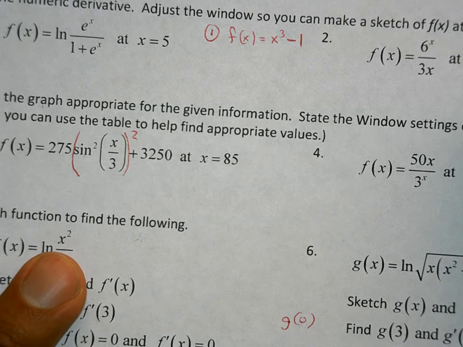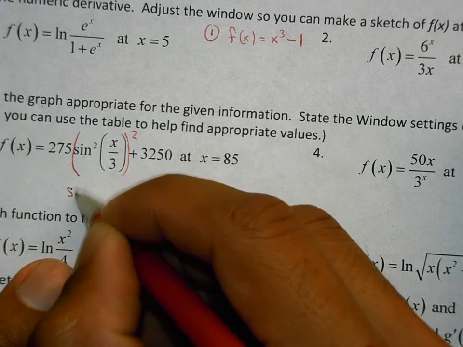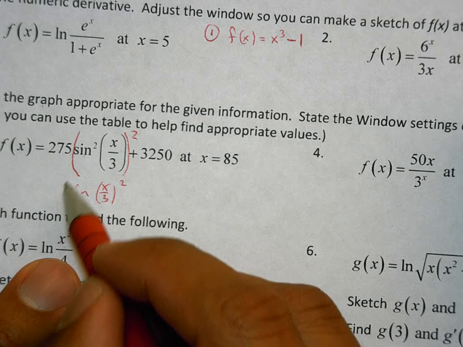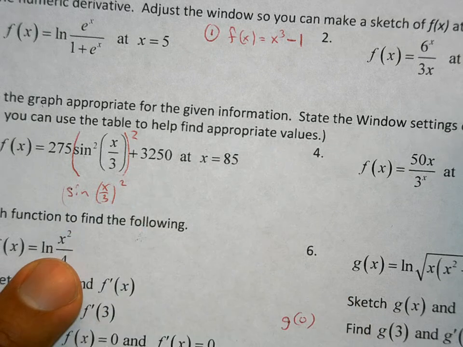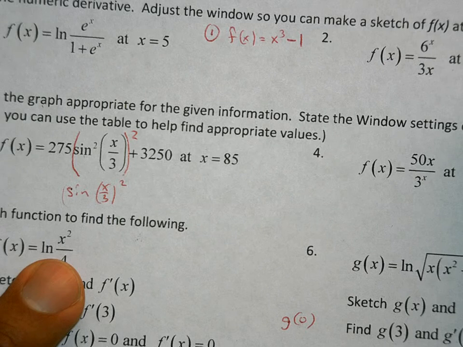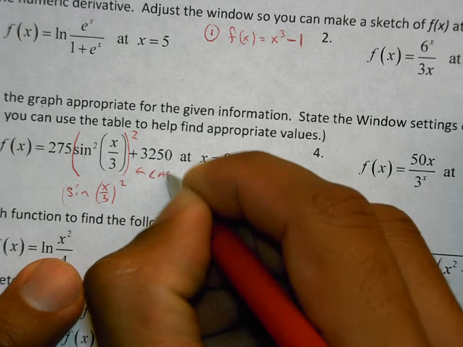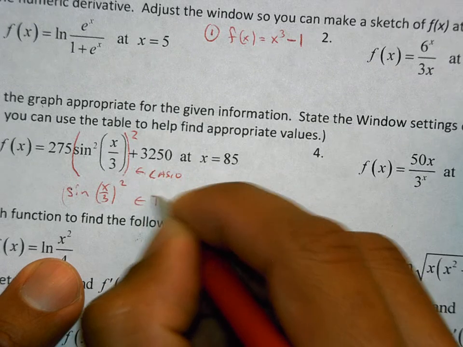TI people, you can go sine of X over 3 squared, and it will interpret it like this. It will interpret it like what's above. But you can actually write it like this. Casio people, you cannot do that. So I'm going to put Casio right here. And TI people right there.